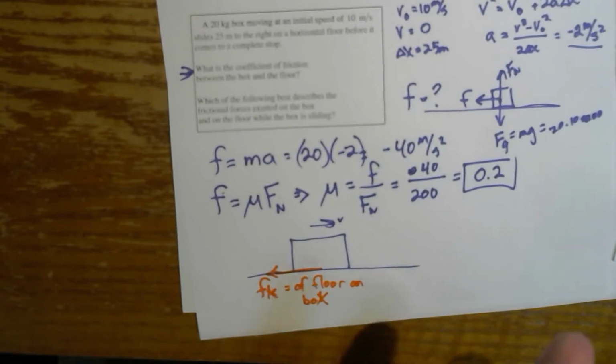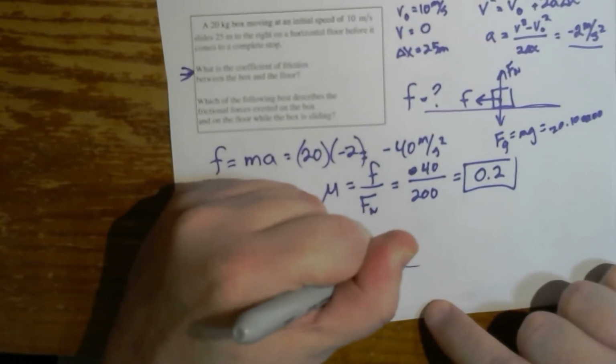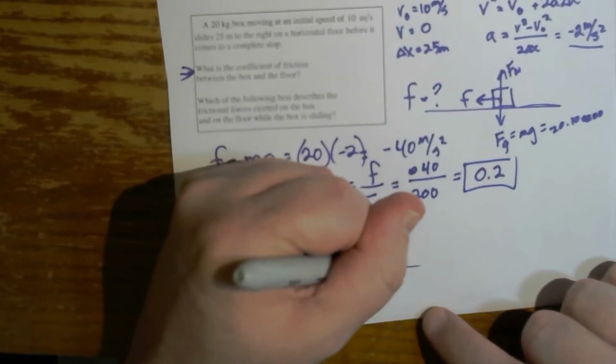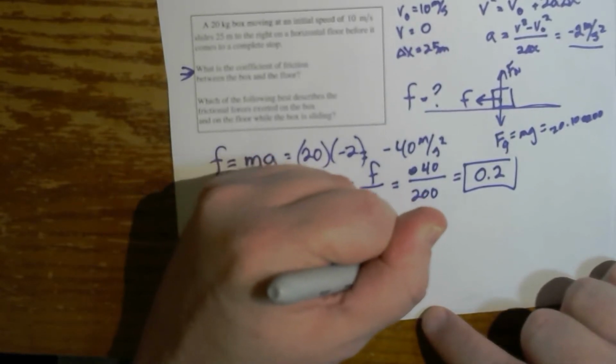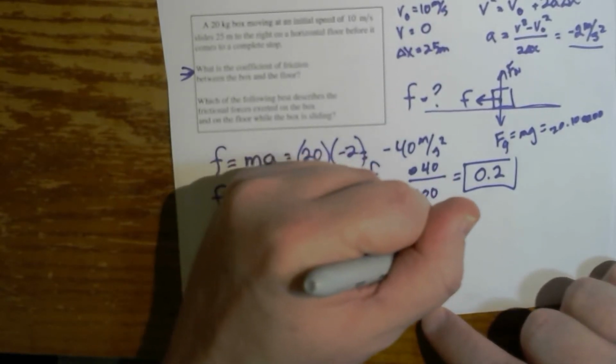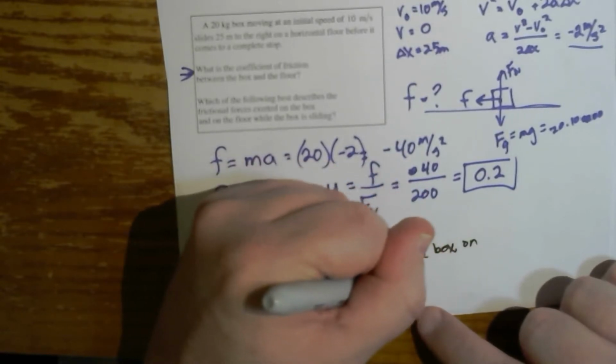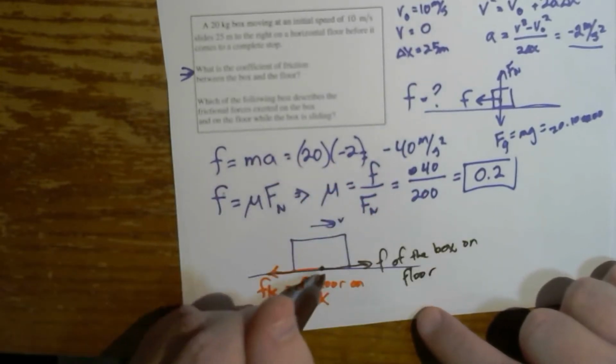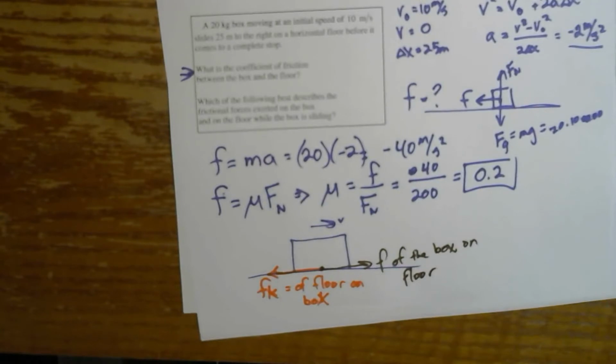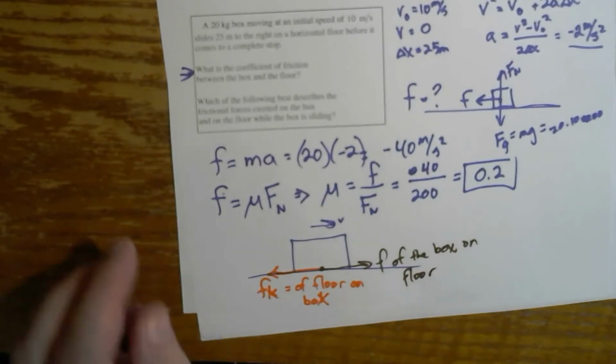Well, Newton's third law says that for every action, there must be an equal and opposite reaction. And so that means that the frictional force of the box on the floor is equal in magnitude, but in the opposite direction. So that's the statement that you need to make.